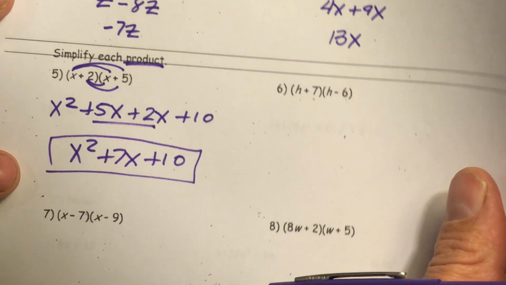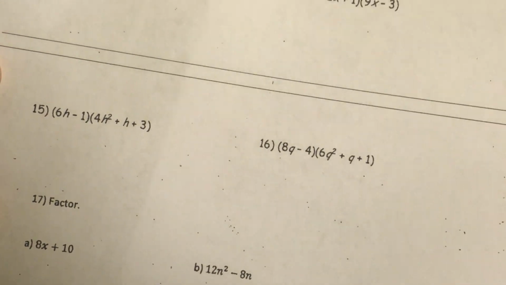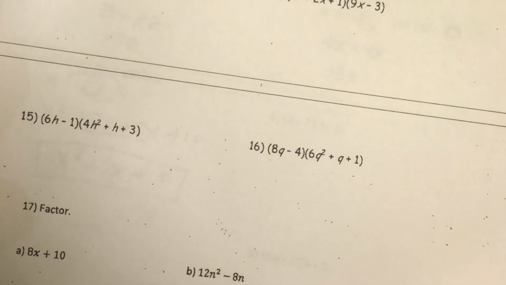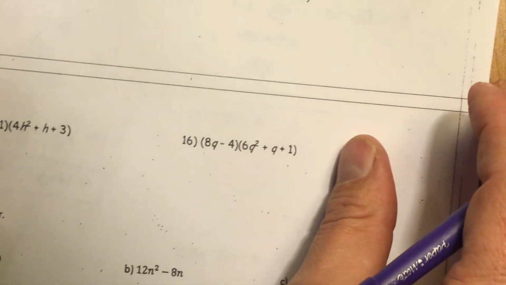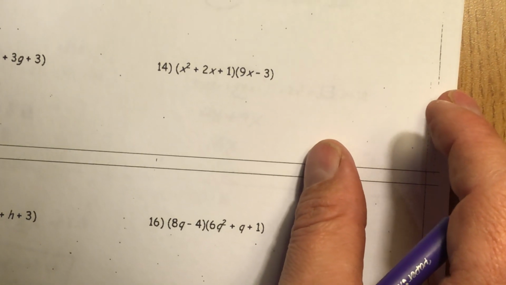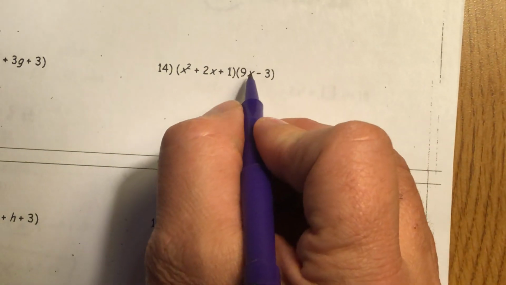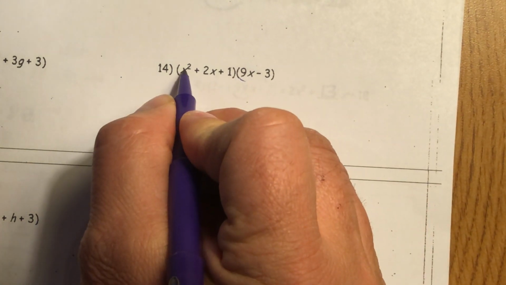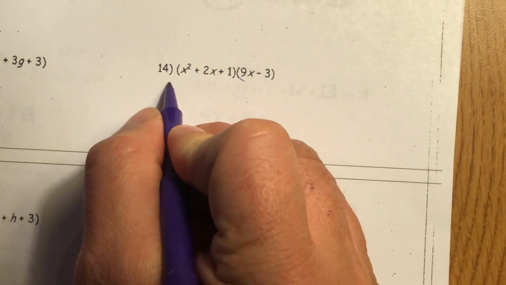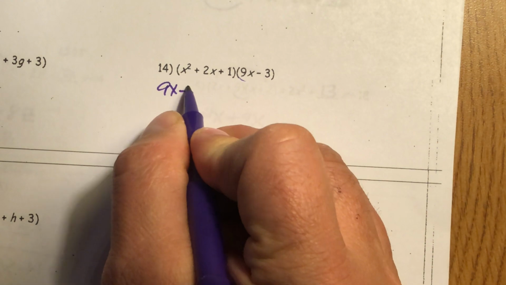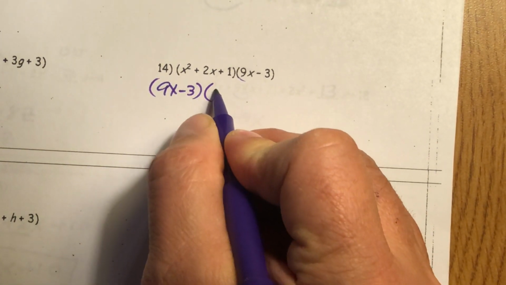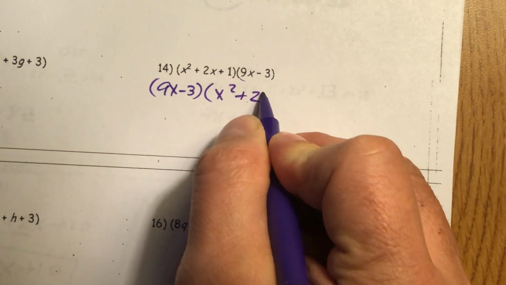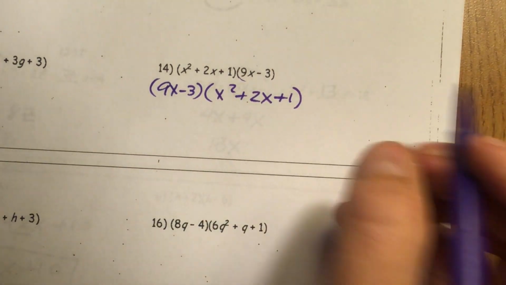Okay, let's skip to the back here. We'll do number 14. Don't worry if this binomial's on this side. If you want to, you can just recopy this. You can flip-flop those parentheses. x squared plus 2x plus 1.